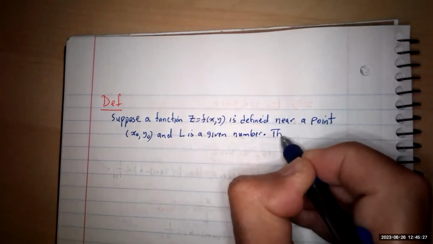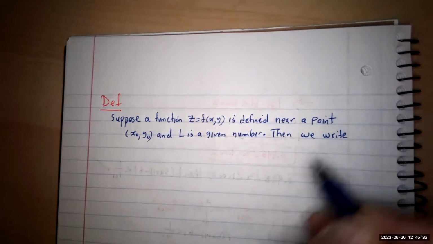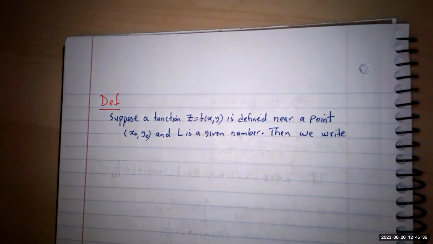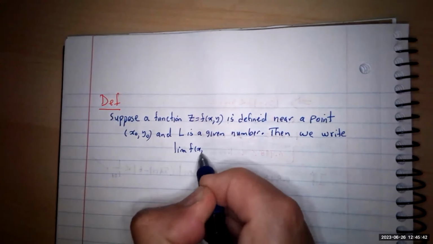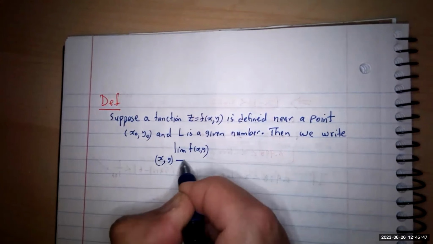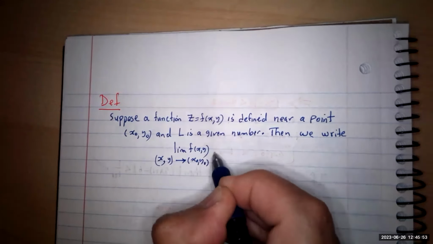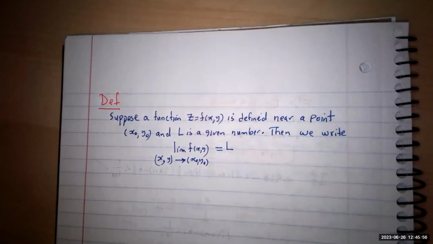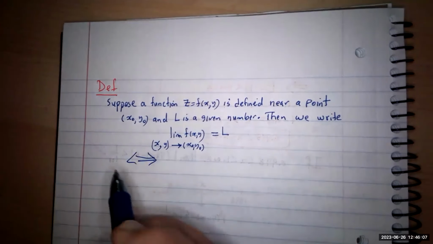Okay, then the limit, we write. We talk about everything there, so we can extend it quickly. We write the limit of f of x, y when x, y get closer and closer to x0, y0 is equal to L, exactly as we did it, because f of x, y are numbers. So again, the same thing, I can estimate f of x, y by L. So if and only if, copy that formula that we did.